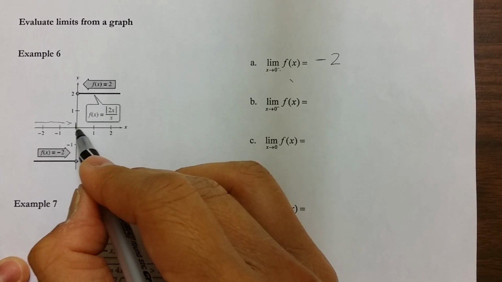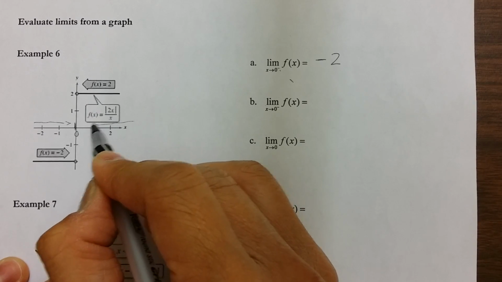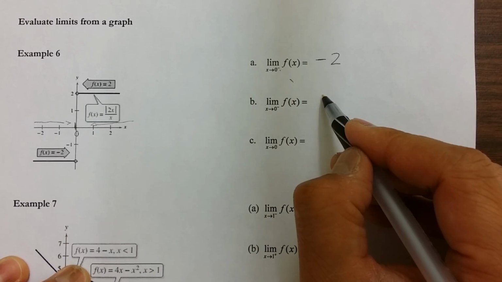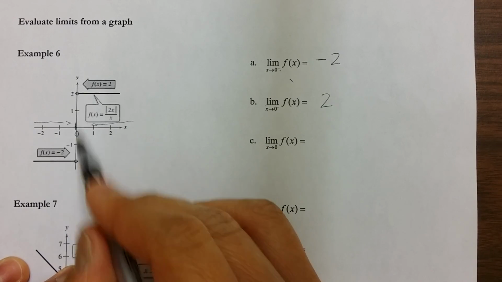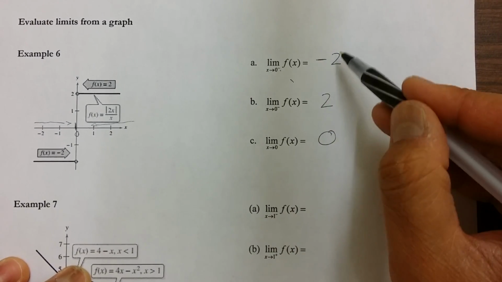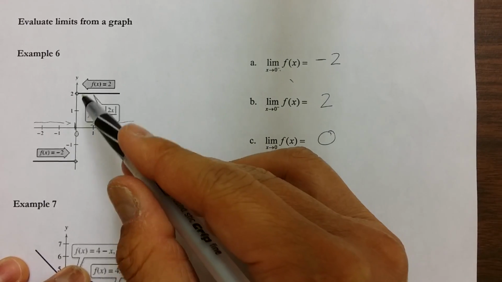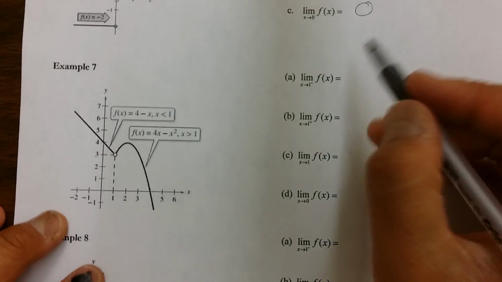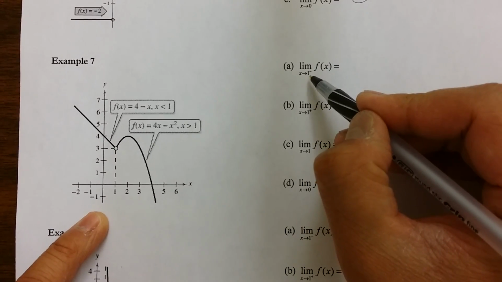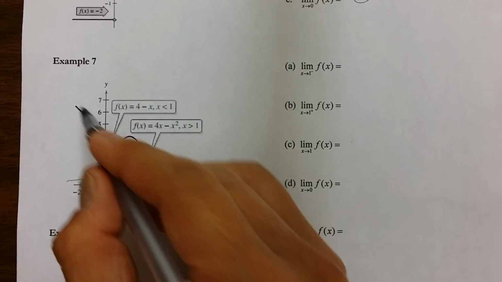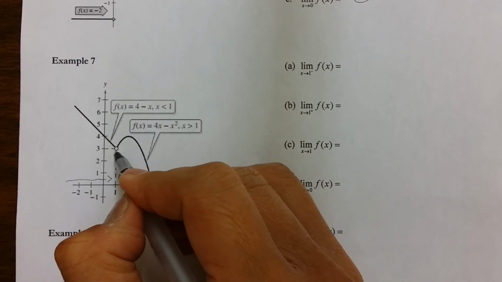Okay, x approaches 0 from the right. Okay, from the right, I have to track down this function, and it wants to take on the value of 2. So what is the limit? Well, the limit of the function does not exist because the left end and the right end don't equal each other. Or you can also say that there's a jump at 0. Okay, good. What is the limit as x approaches 1 from the left? Coming from the left, I have to use this graph, and that equals 3.